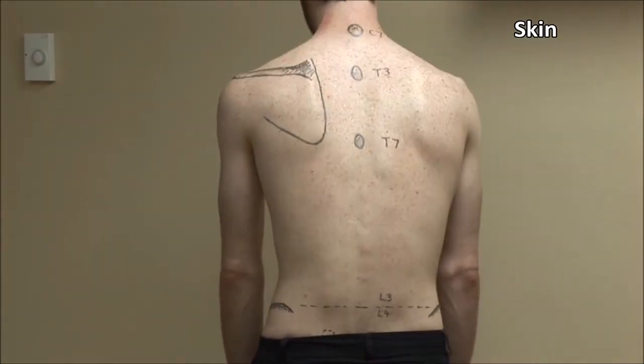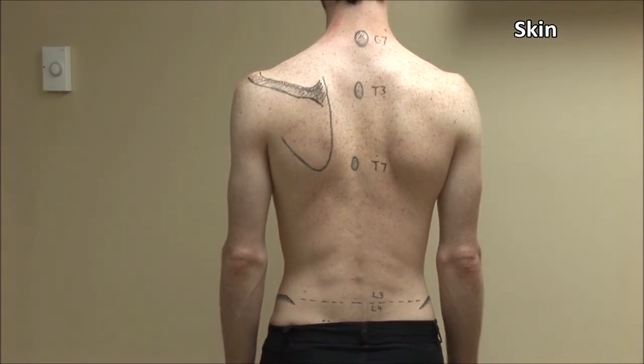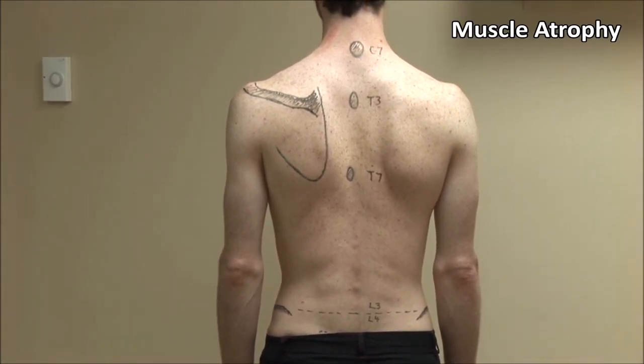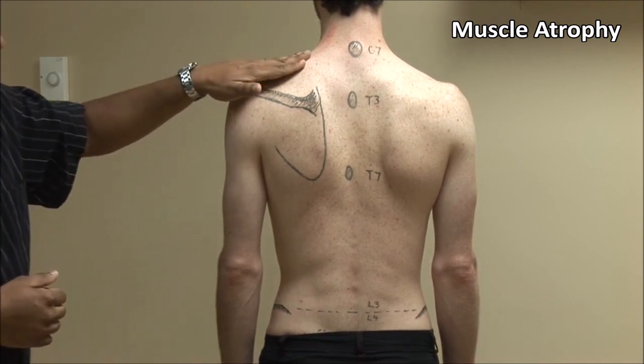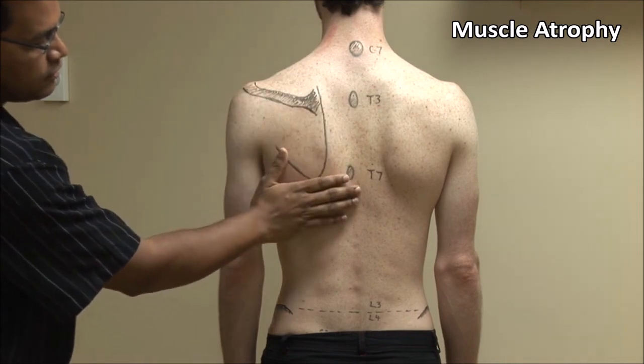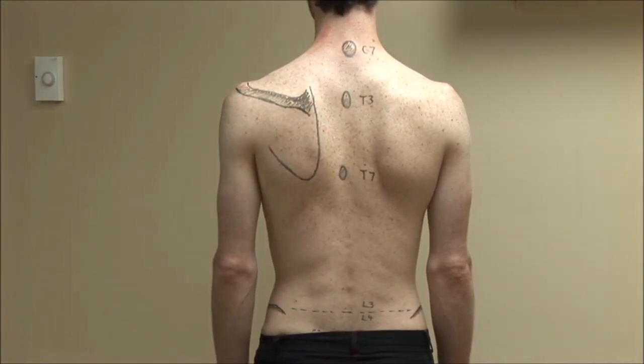Look at the skin for any discoloration, erythema, scars, swelling, or masses. Also, take note of any muscle atrophy or asymmetry. Look at the supraspinatus, the trapezius muscle, and the paraspinal muscles. Also, you should check and record the patient's height.